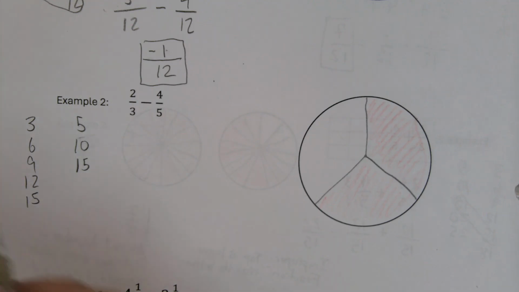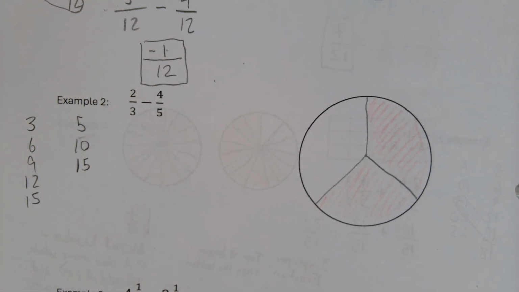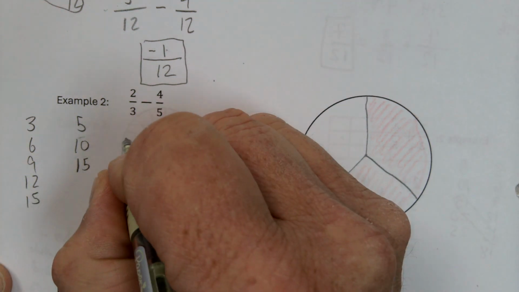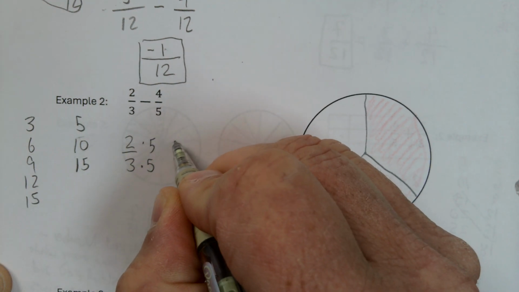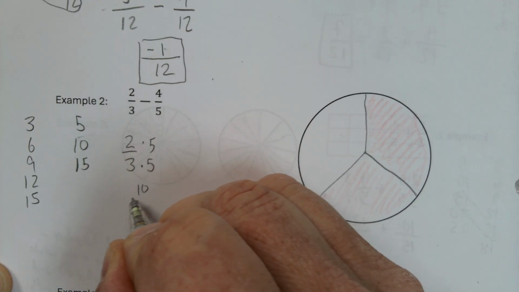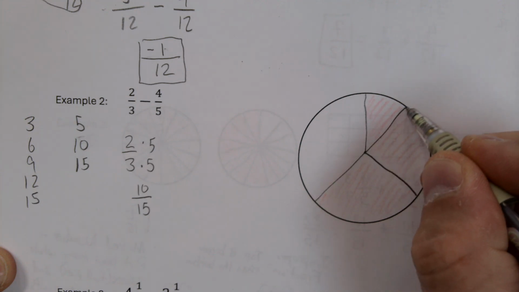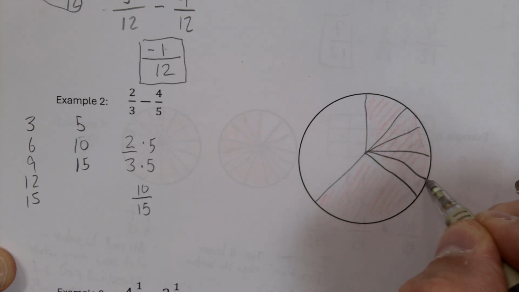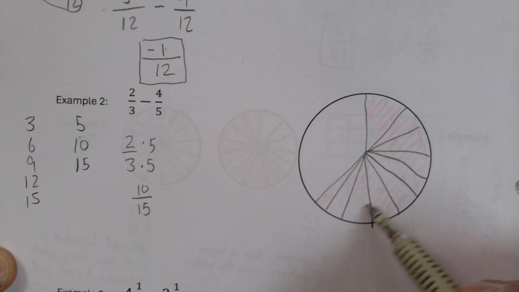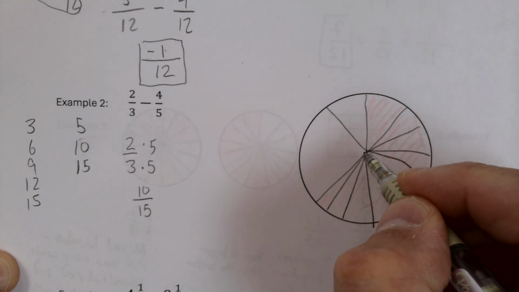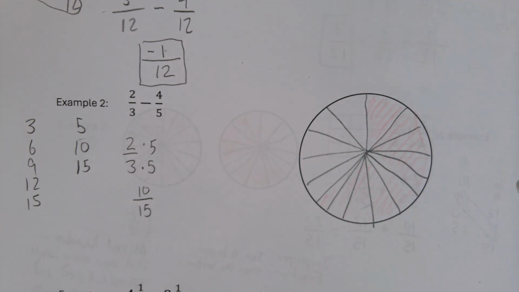For this one, we're going to go 5 down, right? Here we're only going to go 3 down. We'll take our first fraction and multiply the top and bottom by 5, and that's going to give us 10 pieces out of 15. So if I take these 3 and divide them up into 5s, we can see that there are 10 pieces here, and if I continue dividing this section by 5, that gives 15 total pieces.